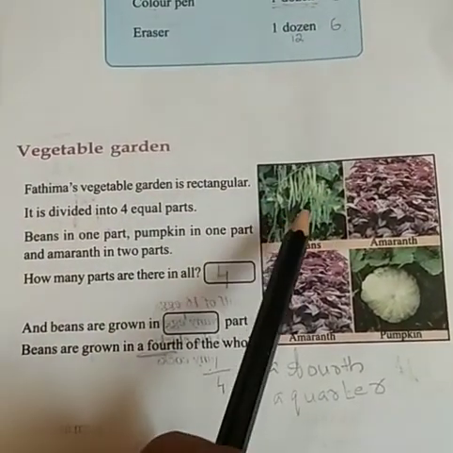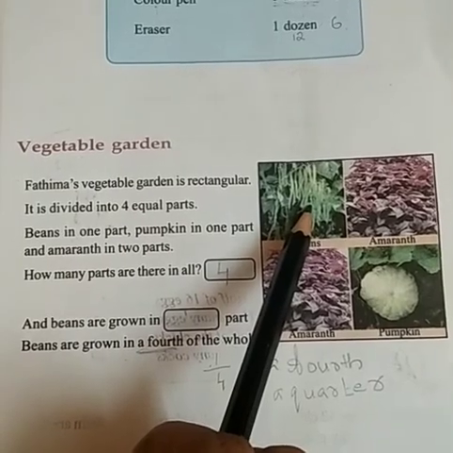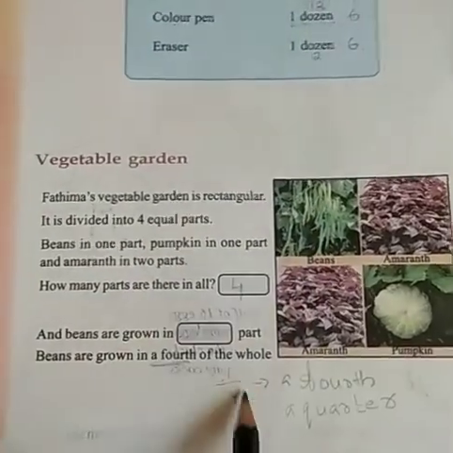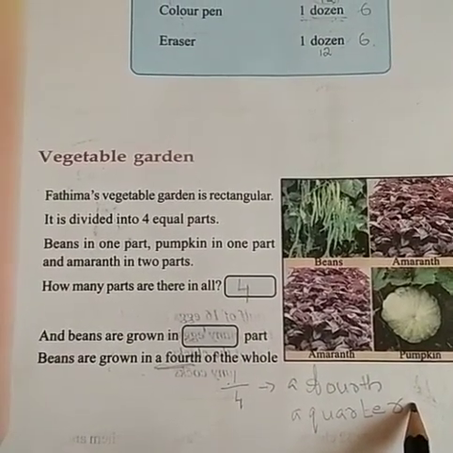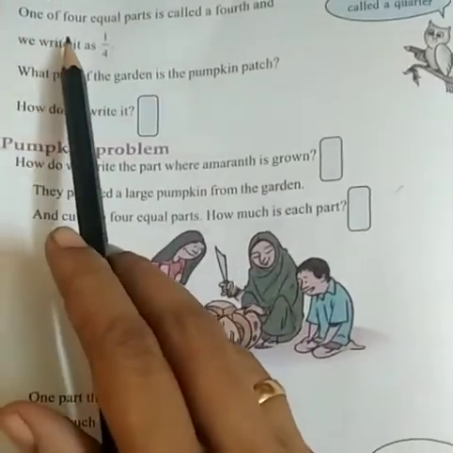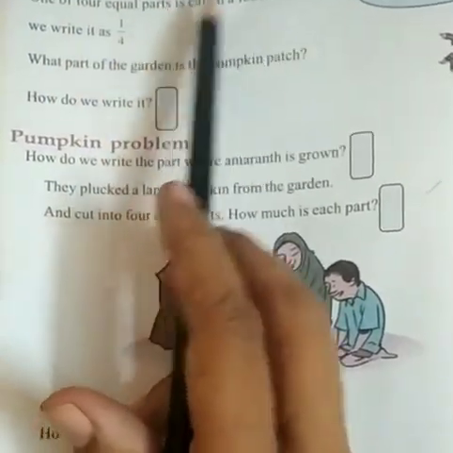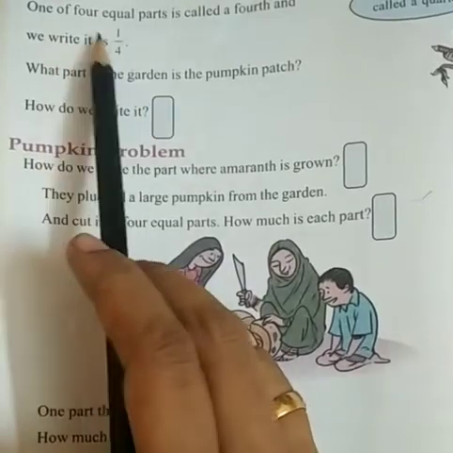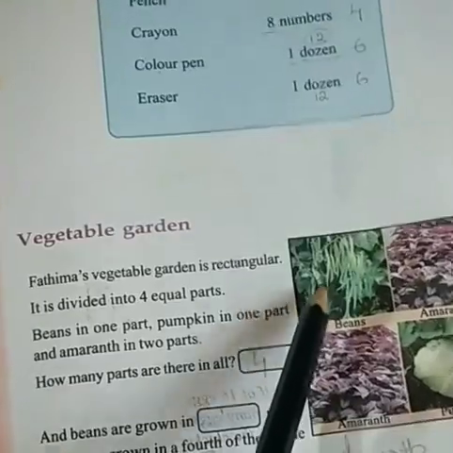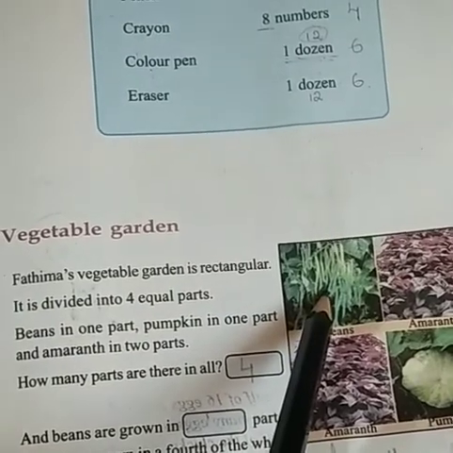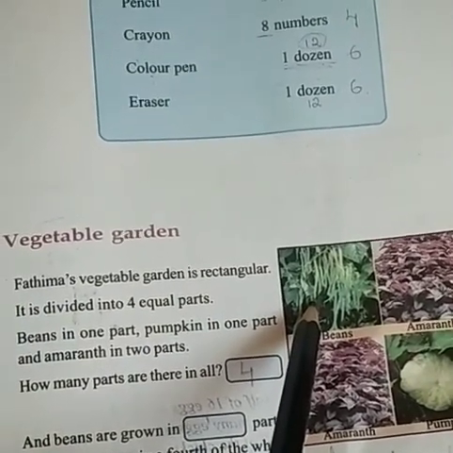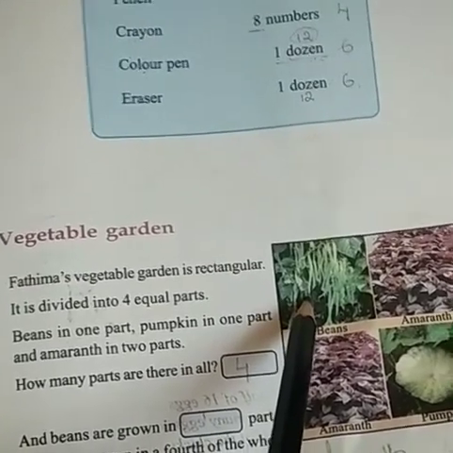Look, how many parts of the garden are beans? Yes, a fourth part or 1/4 part, or we can call it a quarter part. They say that one of four equal parts is called a fourth, and we write it as 1/4. Totally how many parts are beans cultivated? Yes, 1/4 part. Totally 4 parts. 1 part is beans. So we can write it as 1/4 part, or we can call it a quarter.